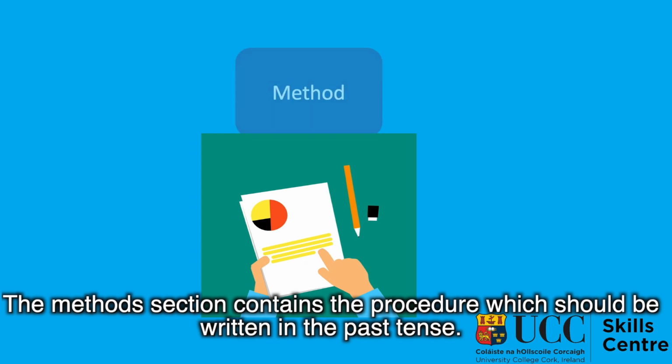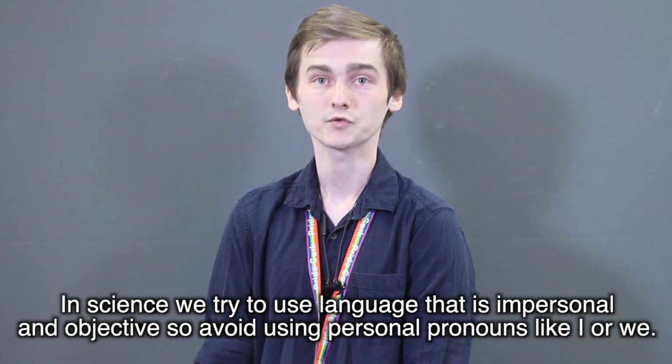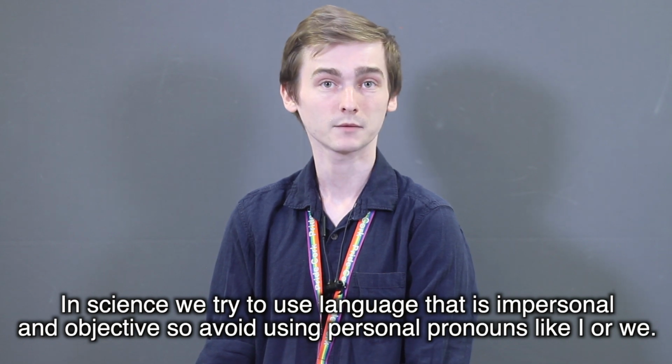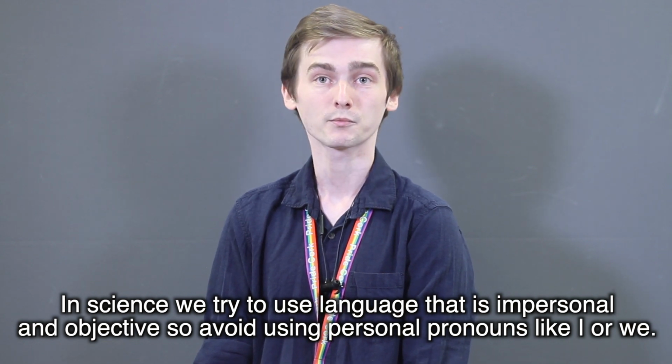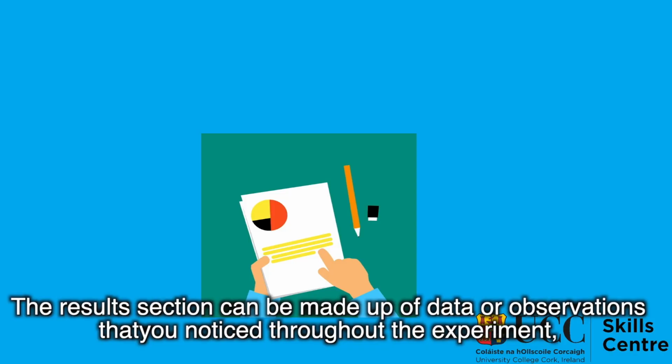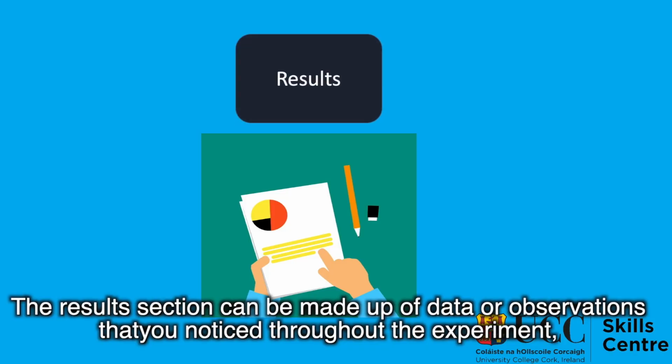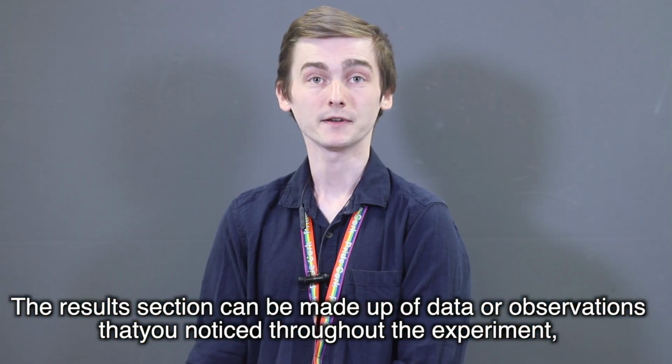The method section contains the procedure, which should be written in the past tense. In science, we try to use language that is impersonal and objective, so avoid using personal pronouns like I or we. The results section can be made up of data or observations that you noticed throughout the experiment.